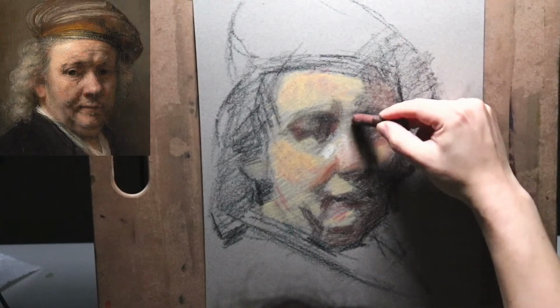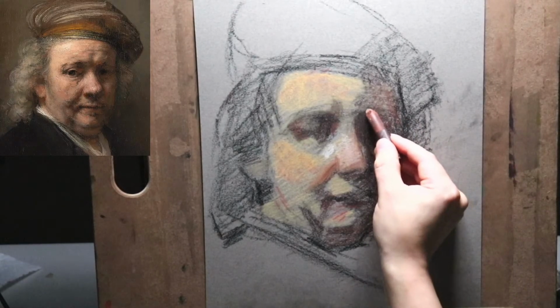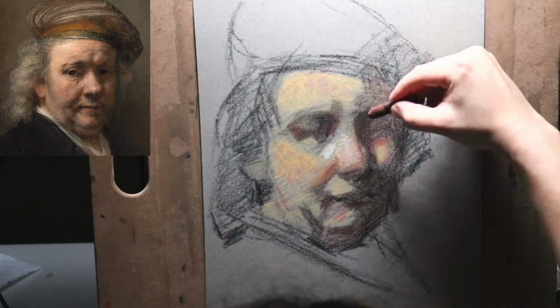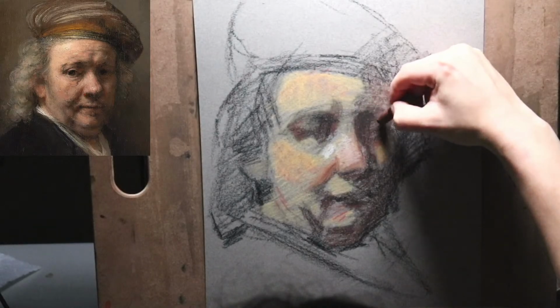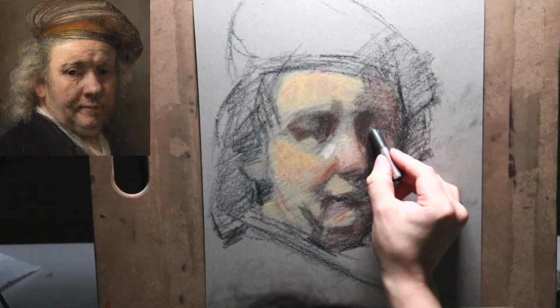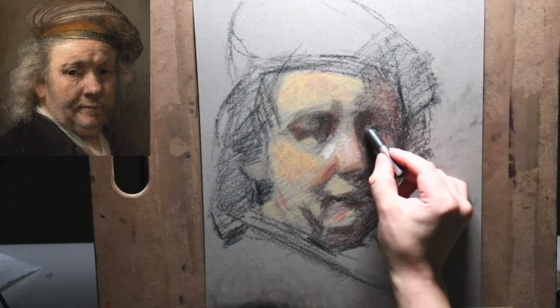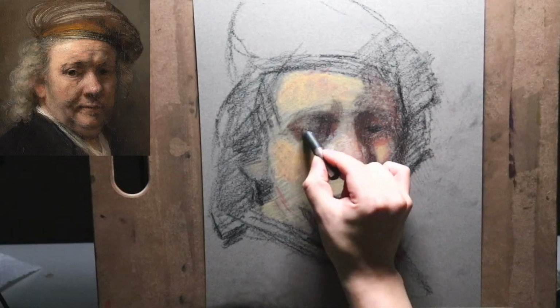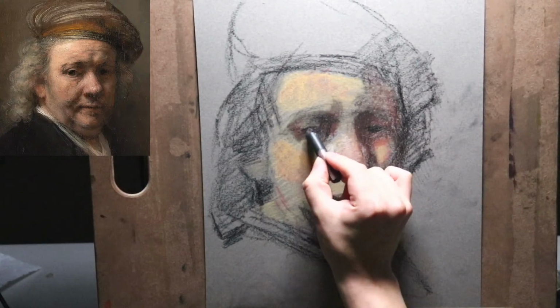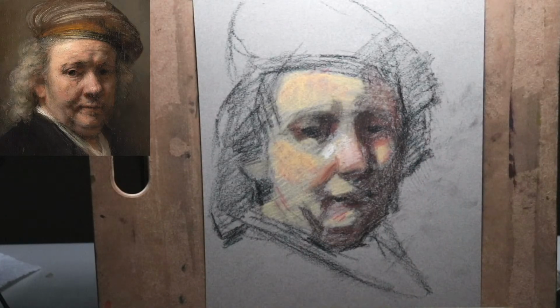But I suppose it's something like a burnt sienna, because it is not as dark as burnt umber. It's not as cold as raw umber. So it's got to be something like a burnt sienna. But it's not burnt sienna. Good old Rembrandt.